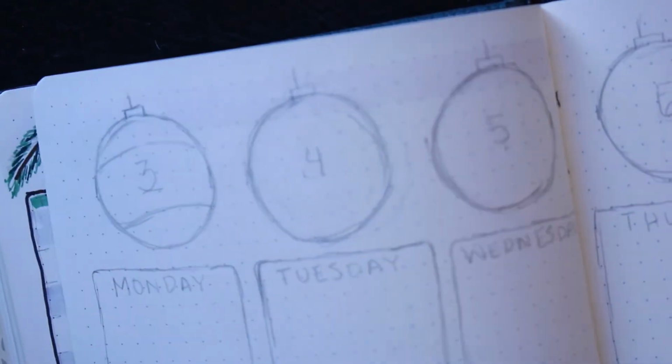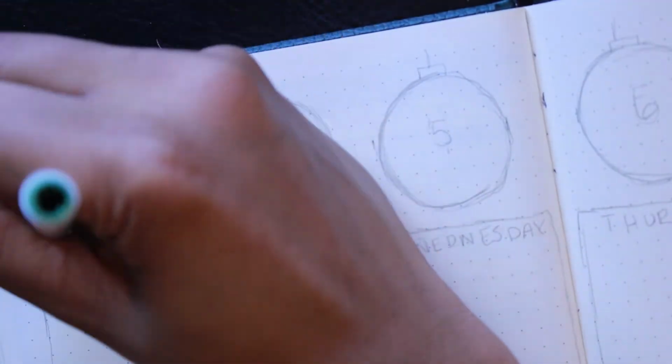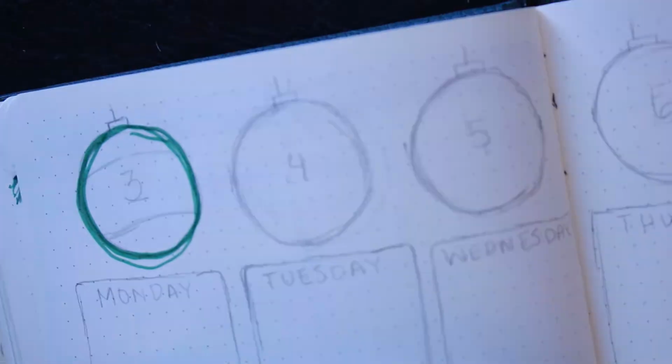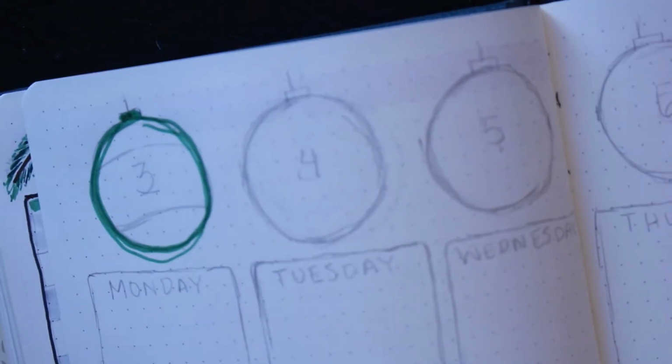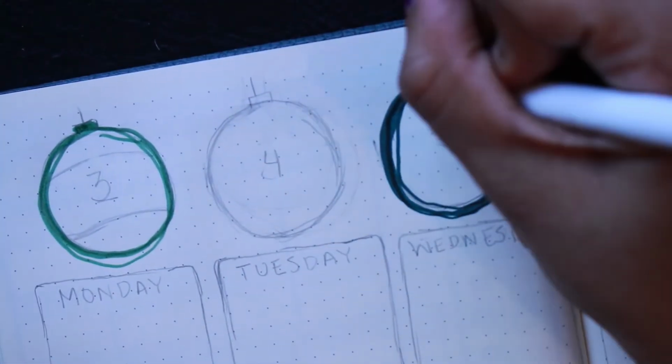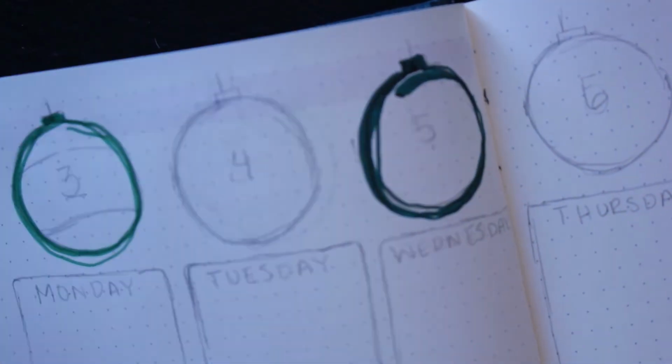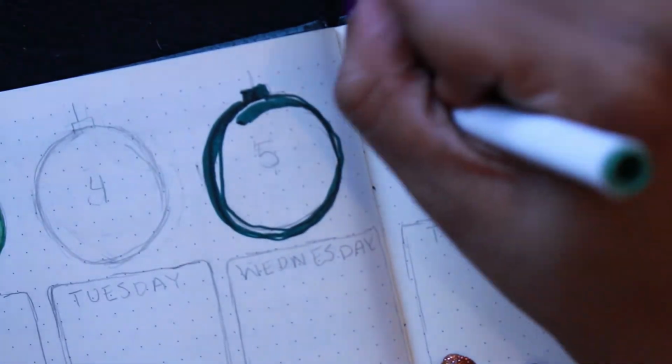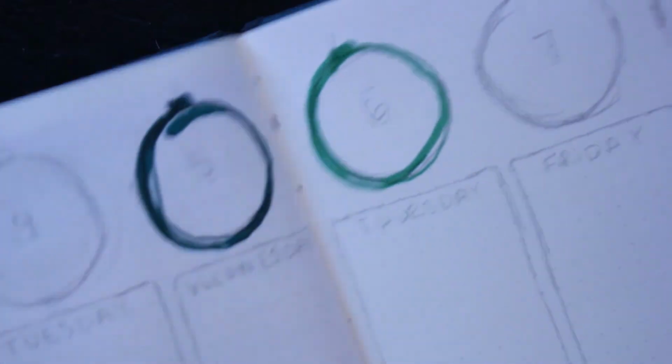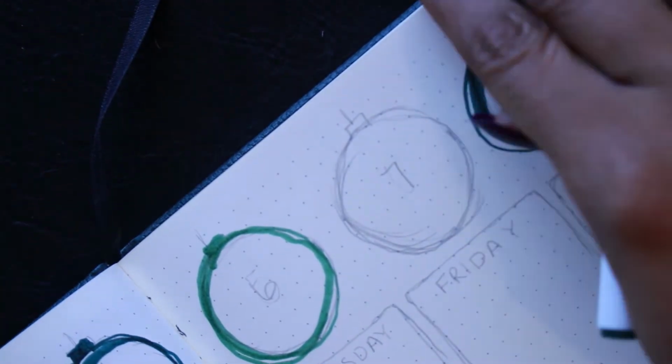And then we're already to the weekly spread, guys. But for the most part, honestly, I kept this spread in the same format as I did for the November spread. So I will just let the rest of the video play out because I'm tired of talking and you're probably tired of hearing me talk. So I'll just let the music play.